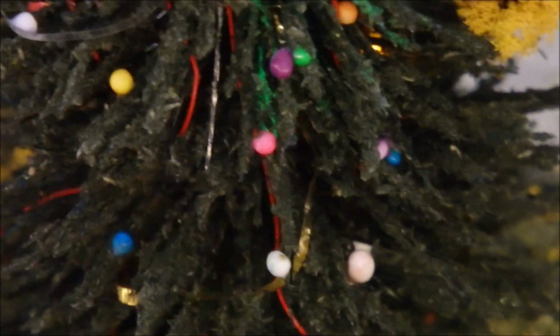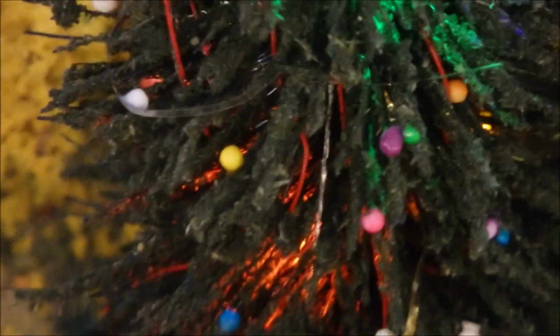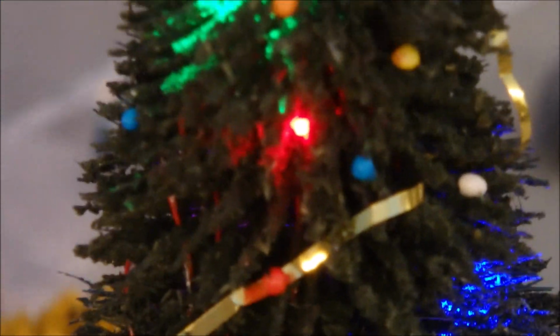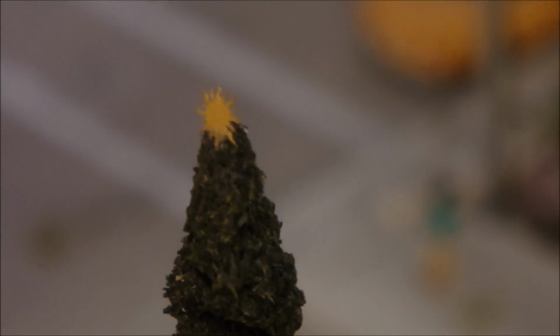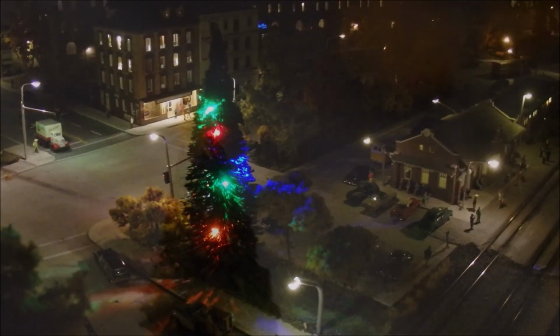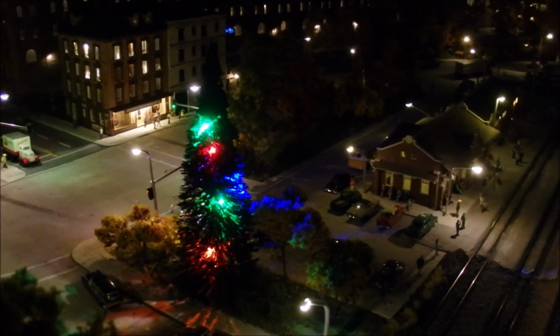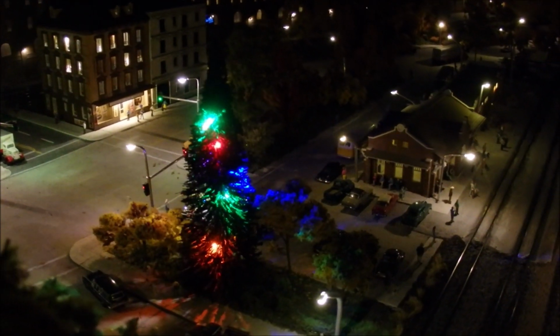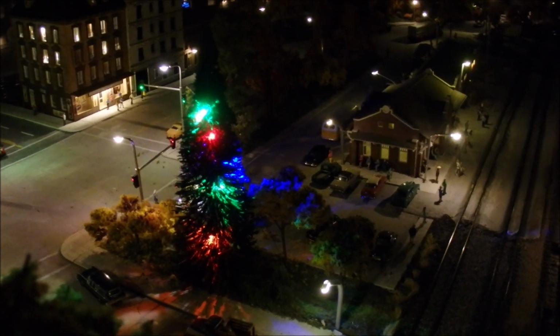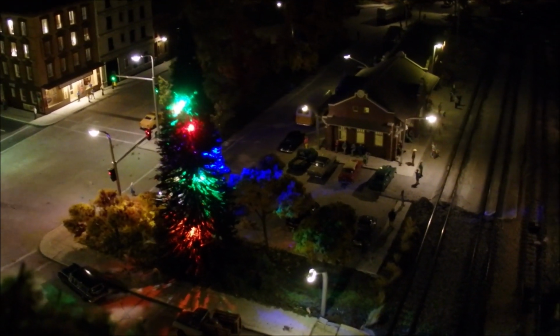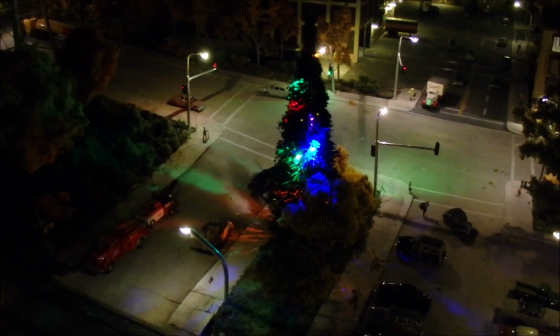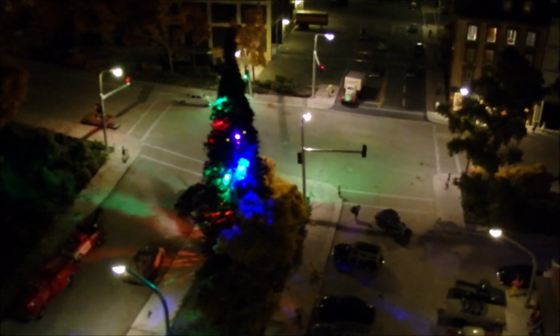And a look at the tree here. You can see the little balls on there. The wires are still showing through, but actually they don't look too bad. I actually put a little piece of tinsel in there too. And at the very tippy top of the tree, I've got a little gold star. I don't know if you can see that. I got that off a weather vane that I sacrificed for the tree. And there we go. We've got the town square lit up with a Christmas tree for the folks in town there.